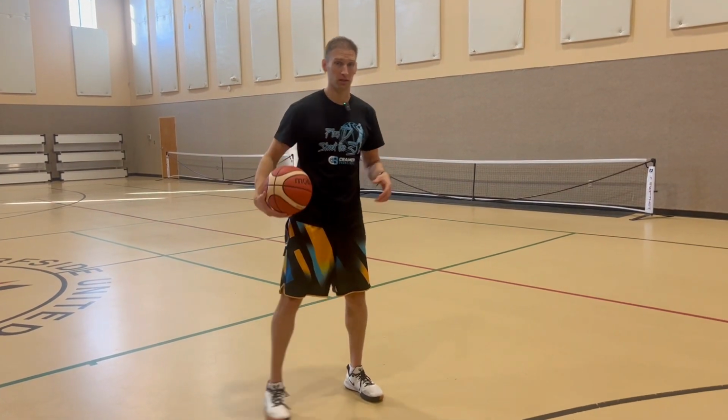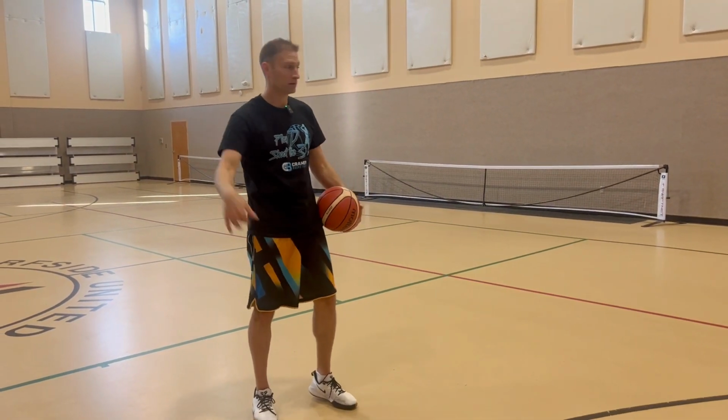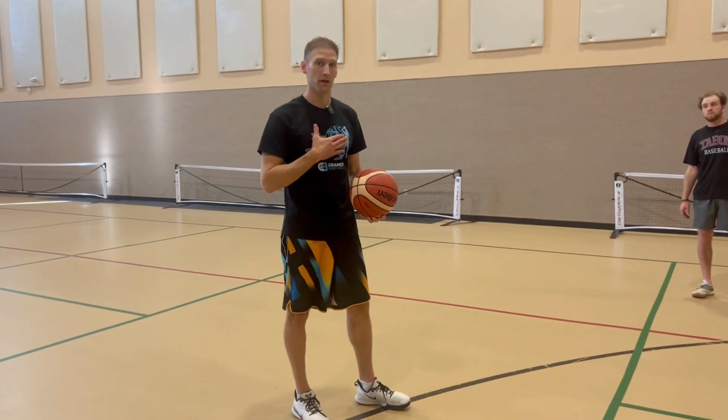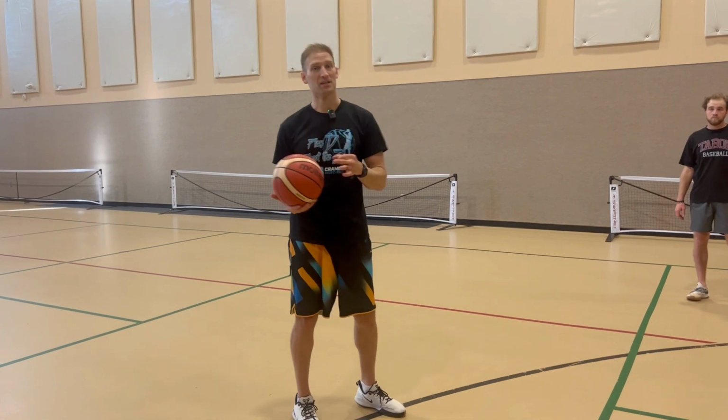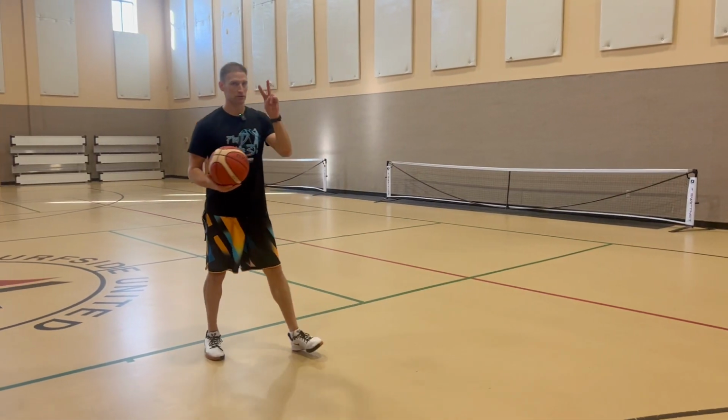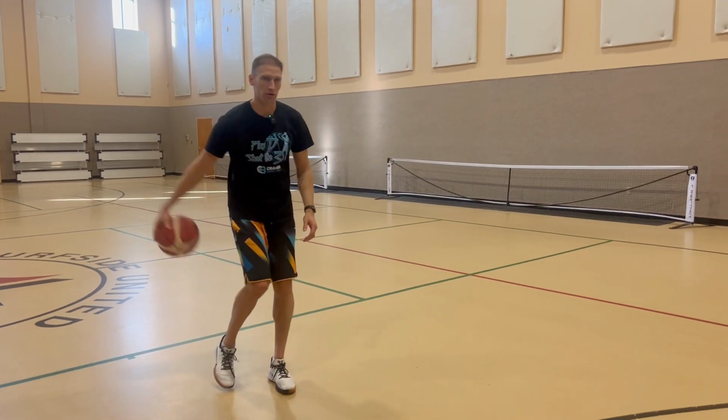A three-player action would be, I pass to someone, I screen away for Luke, and now he comes off. Well, we have a passer, we have a screener, and we have a cutter. That's three players. That's pretty tough, even for high school teams sometimes. So now we've simplified it. There's just two people going in this drill. All right, here we go, Luke.